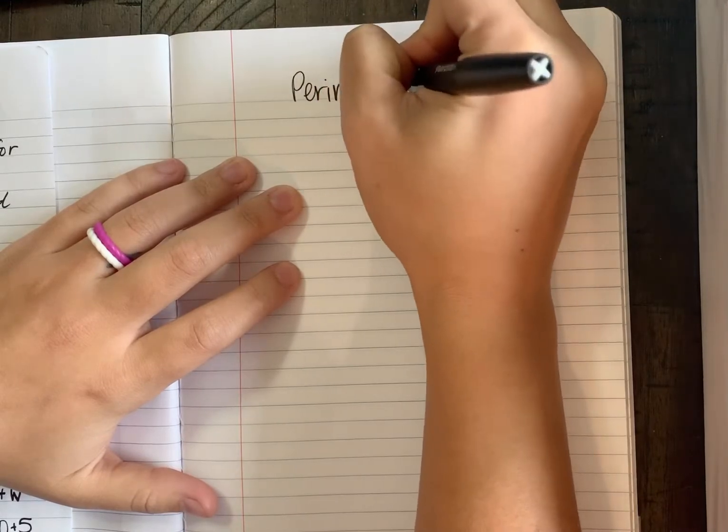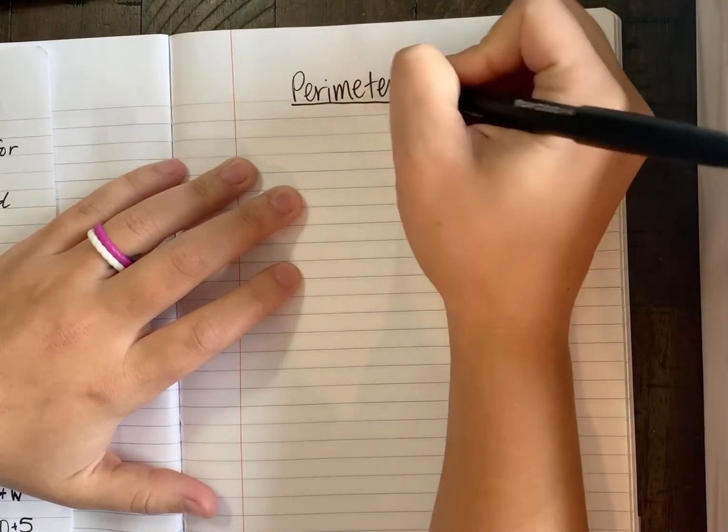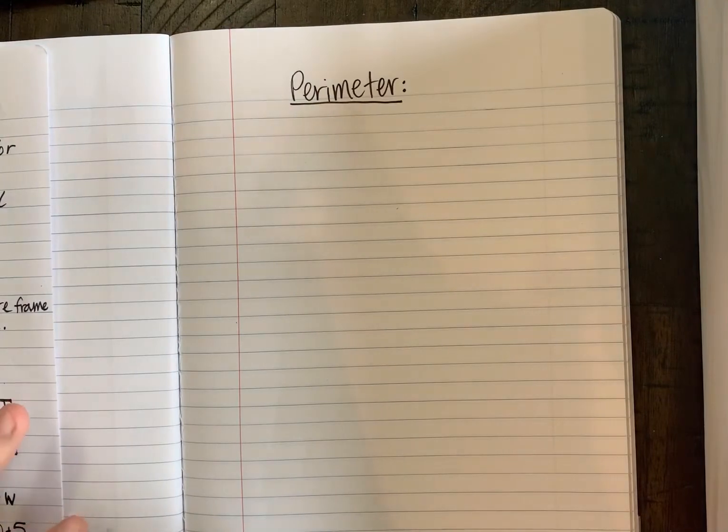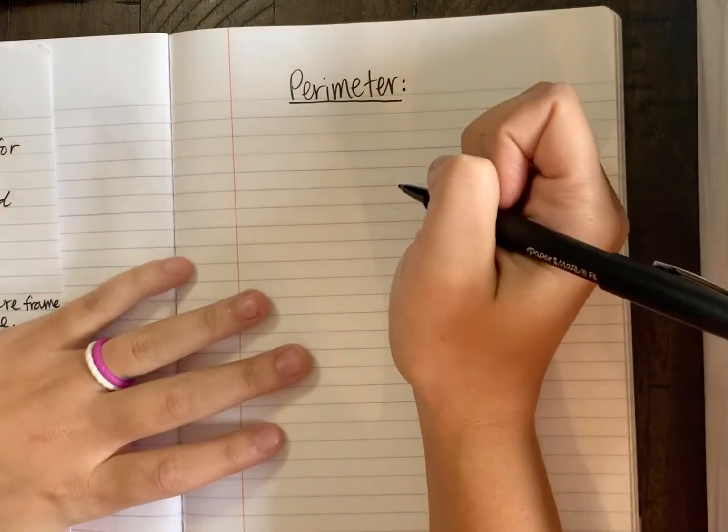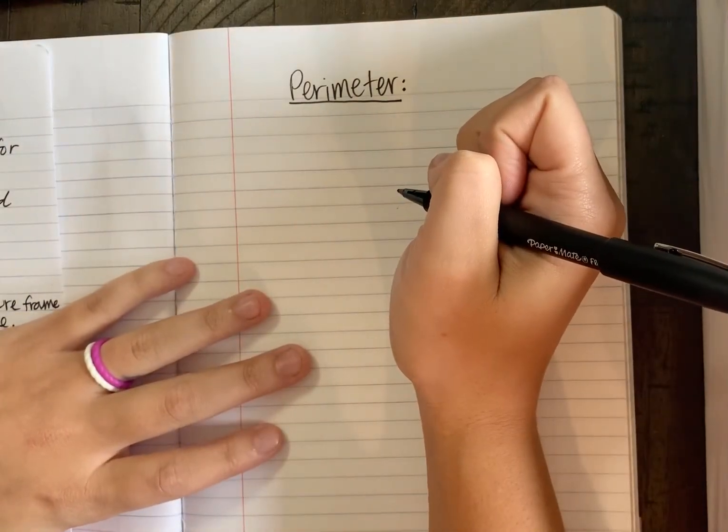Perimeter. You do not have to write these notes. You could come back and refer to these videos just in case you want a little bit of a refresher if you forget. If you want to take the notes just so you have them and you can go back and look, that's just fine. Just want to give y'all something that you're familiar with that you can refer back to.